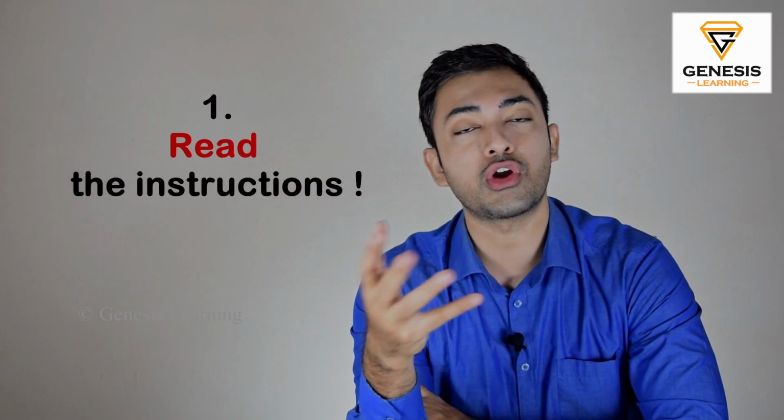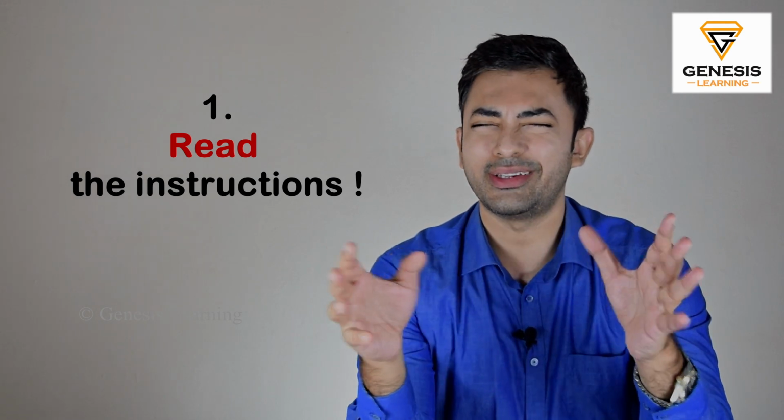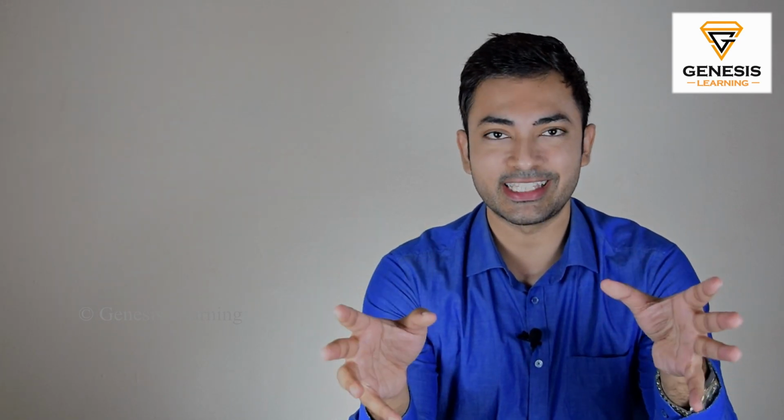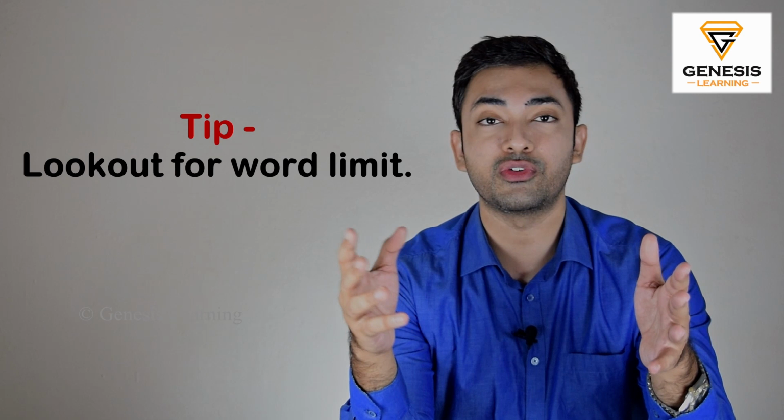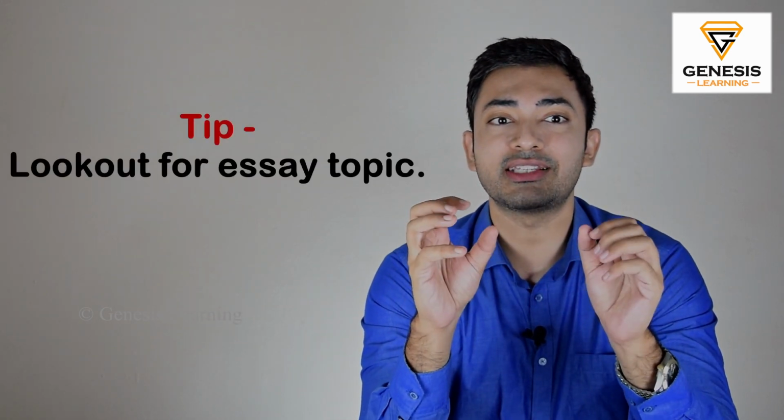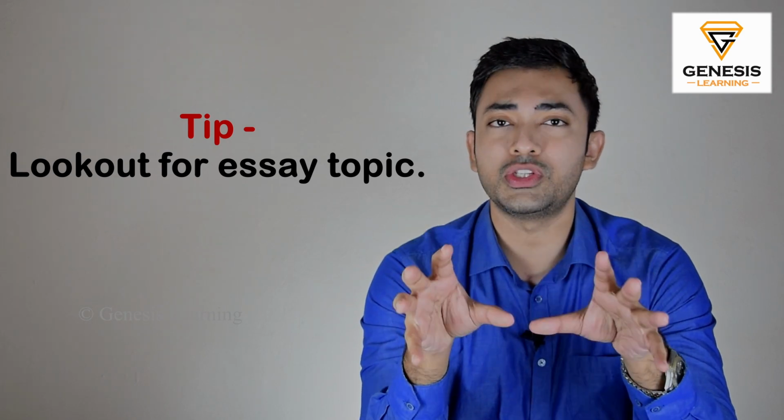My first step that you should focus on when you get the exam is read the instructions. What? I always read the instructions. Yes, I know you do, but focus on certain things, like for example, the word limit. In this particular task, it is 200 to 300 words. Anything more than that is just a mere waste of time and effort. Then take a look at the essay topic. What is it talking about? Try to get a proper idea of what this particular topic is.